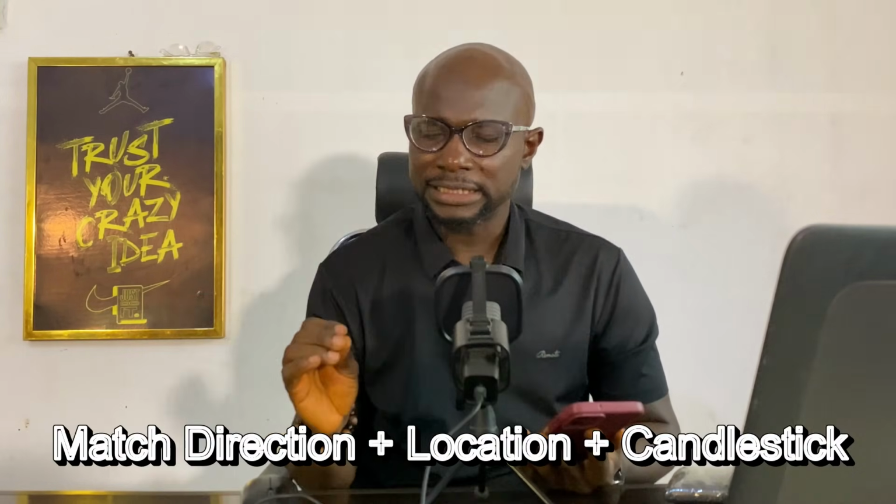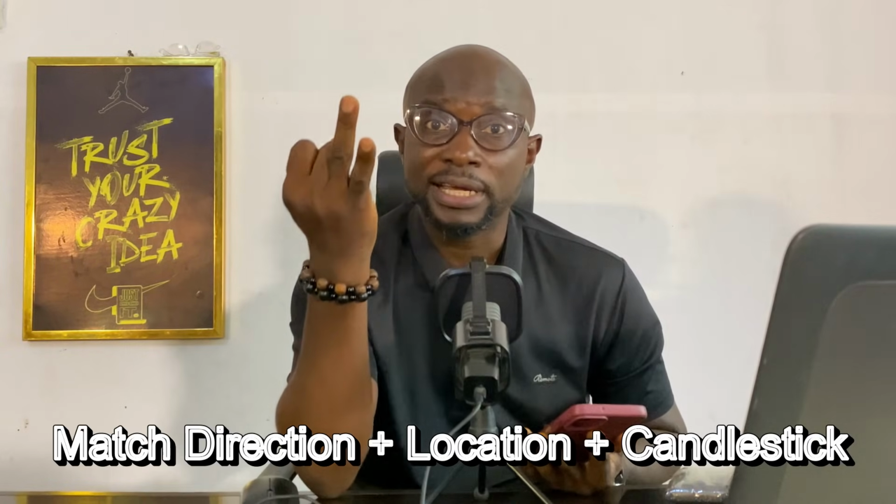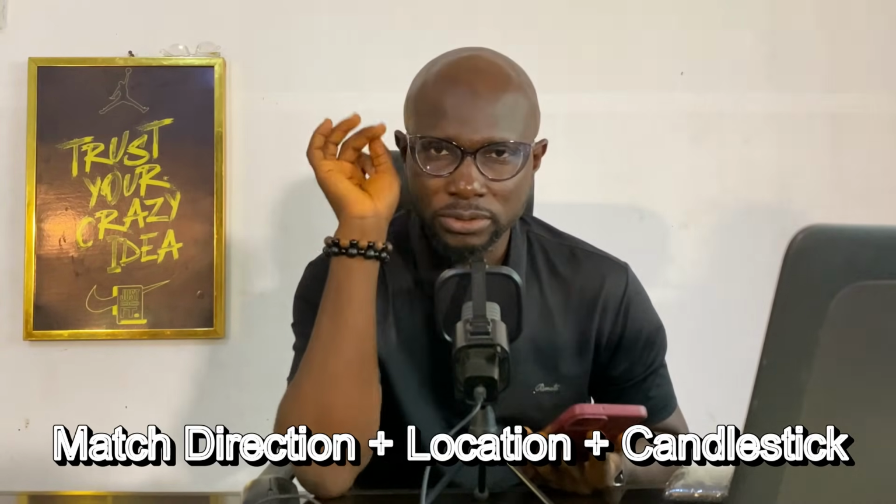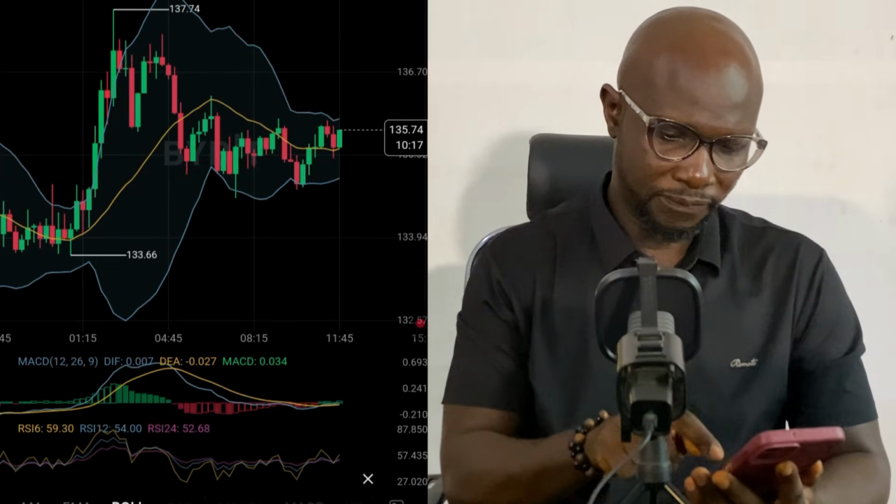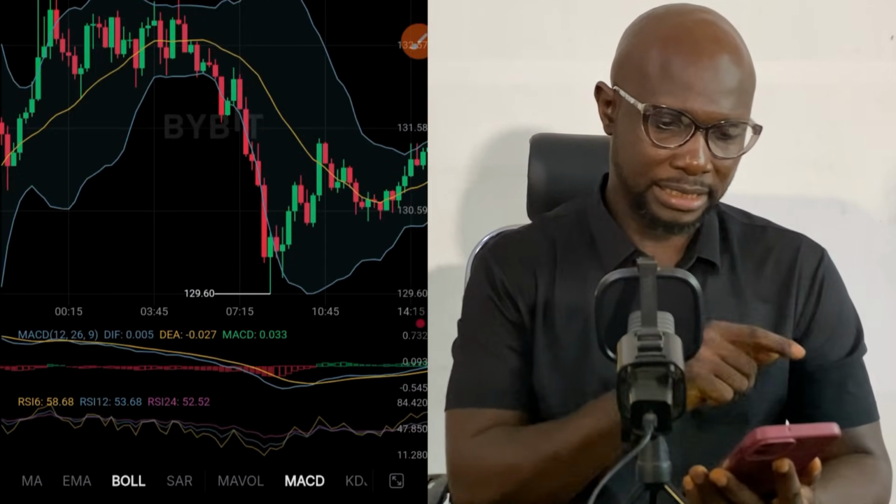Step 3, match direction plus location, then plus candlestick. That is just so perfect. How are we going to do that? In a downtrend, let's assume our higher time frame signifies a downtrend. So let me go and look for a downtrend move here. Okay, something like this. We are going to check 3 things.